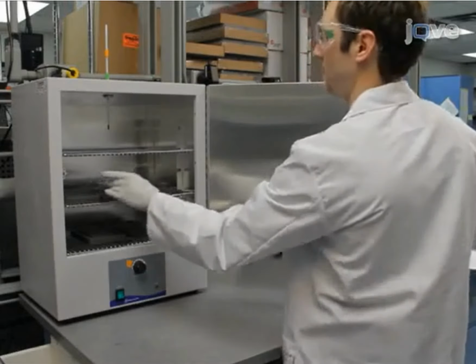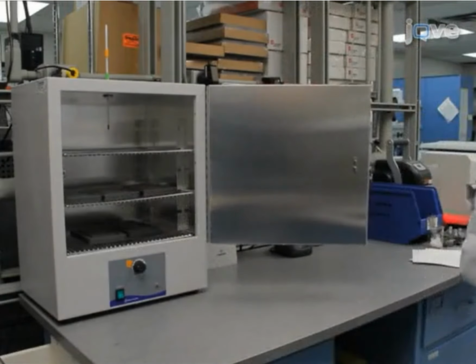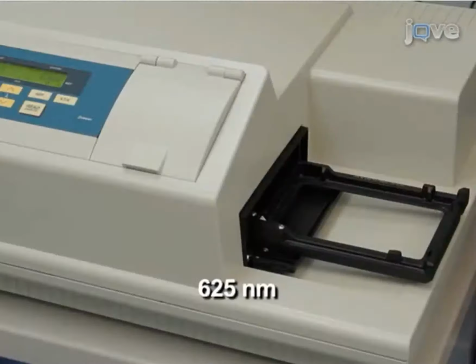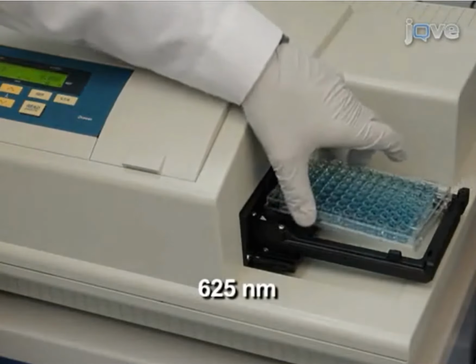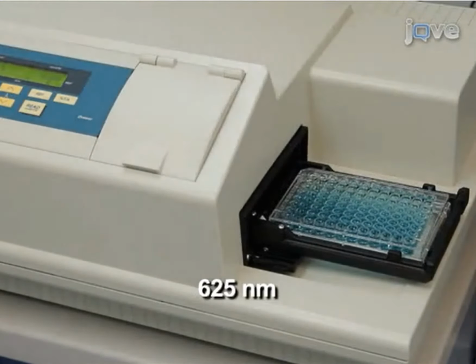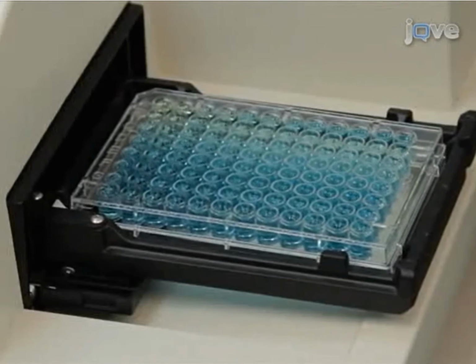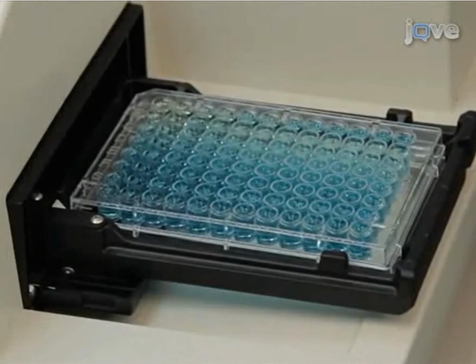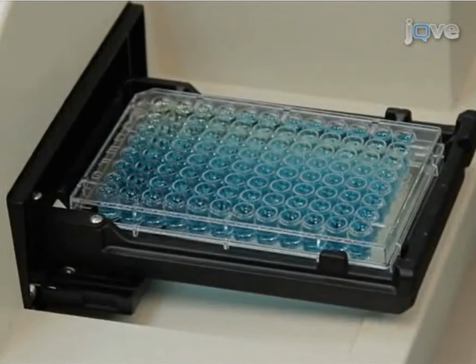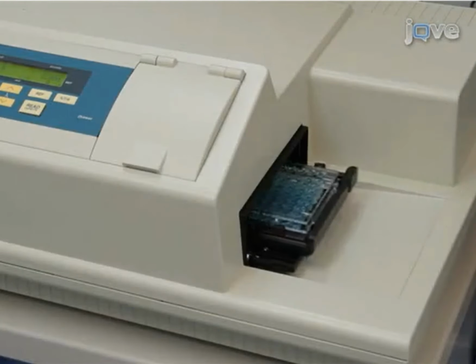When heating is complete, let the plate cool to room temperature and shake thoroughly. Read the absorption at 625 nanometers using a microtiter plate reader. The content of glucose, the building block of cellulose, is calculated based on the absorbance compared to the standard curve established on the same plate.